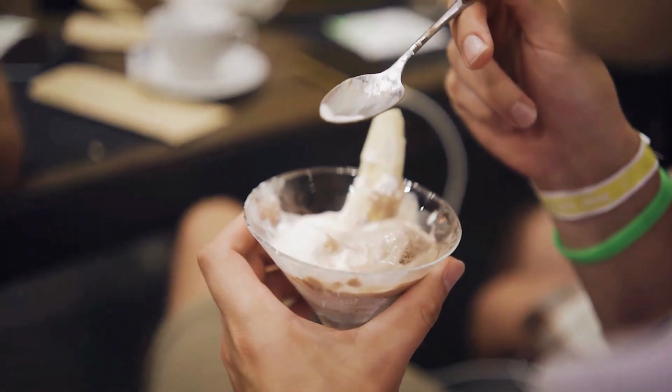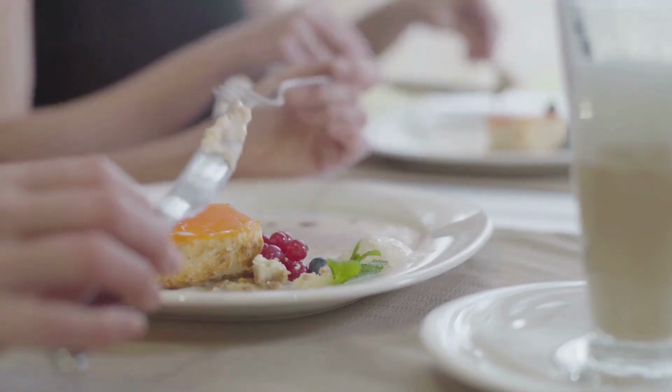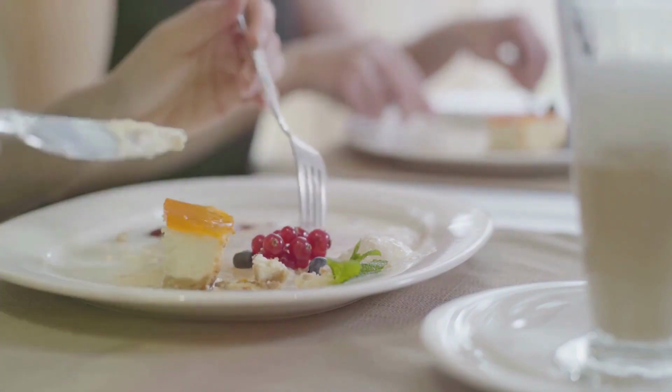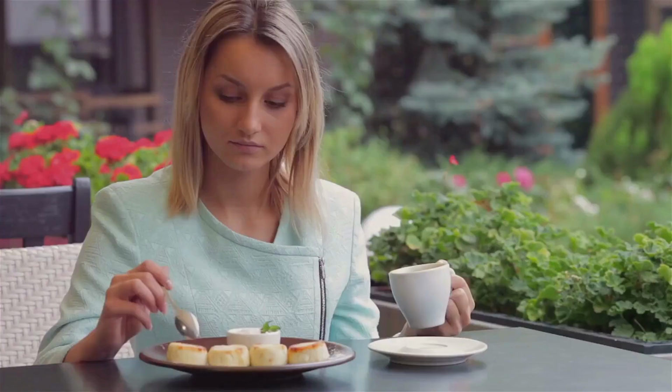So imagine you're trying a new dessert for the first time. As you taste the sweet, creamy flavor, your brain is busy at work. The neurons involved in taste and pleasure fire up, and the synapses between them strengthen.